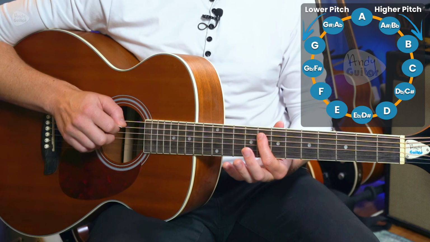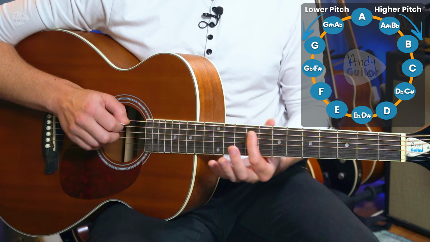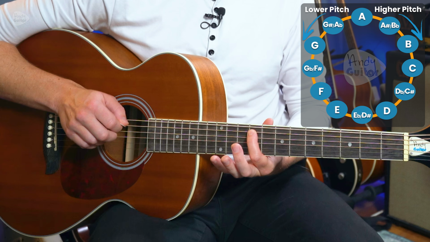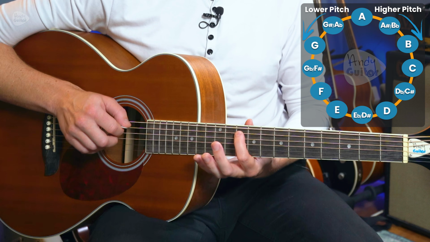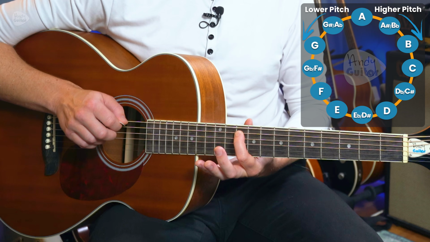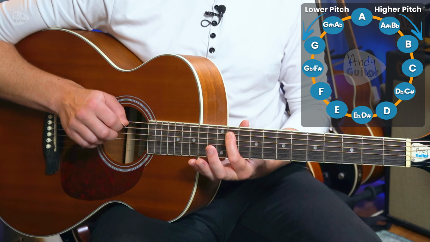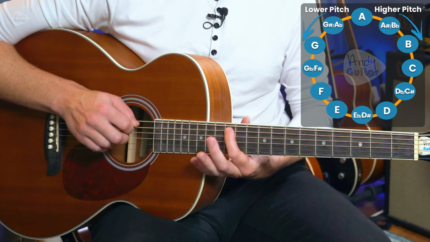Fret 8 is an F. The next dotted fret on my guitar is F sharp. 10th fret, which is a space, is a G. We then have G sharp, and then finally A. And we've gone all the way around the note circle.